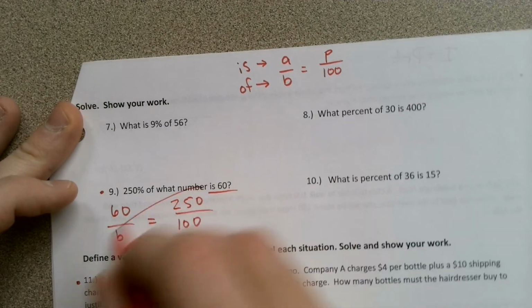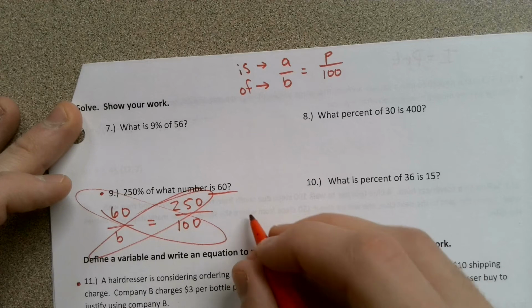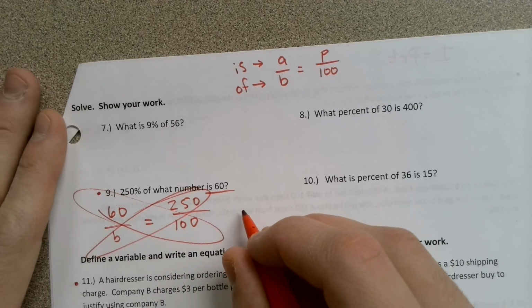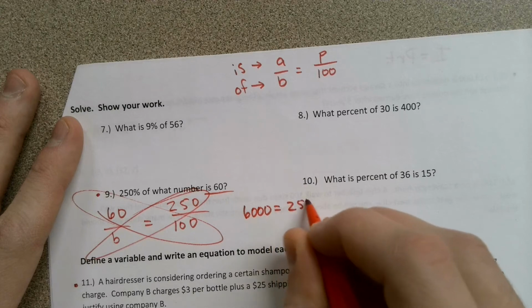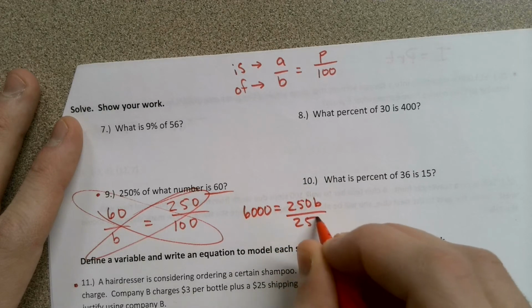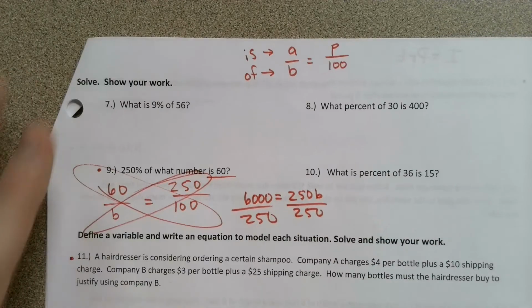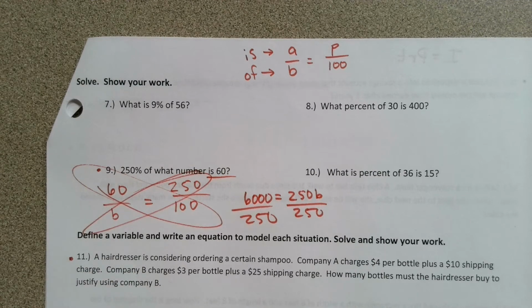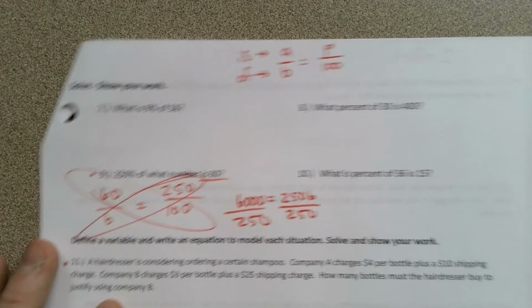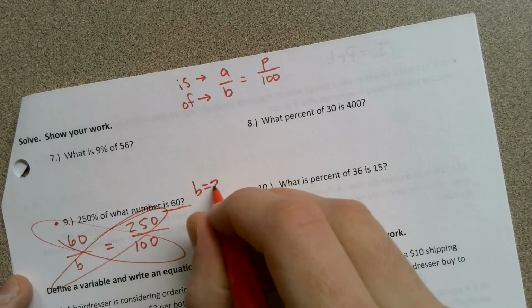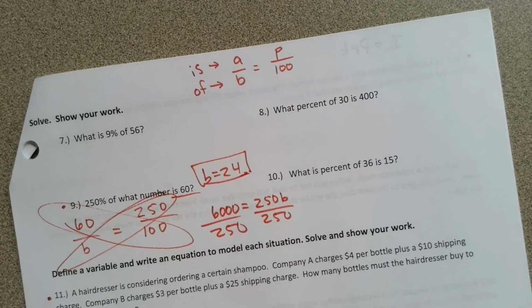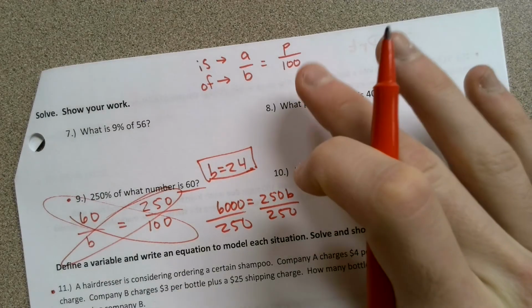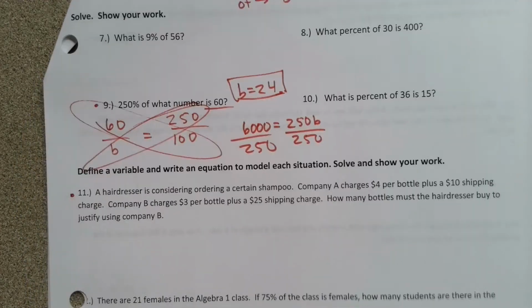From here, we got 2 fractions that are equal. Let's cross multiply. We got 6,000 equals 250b. Divide each side by 250. And we get b equals 24. Worked on that last week. If you need a refresher on that, go back to those.